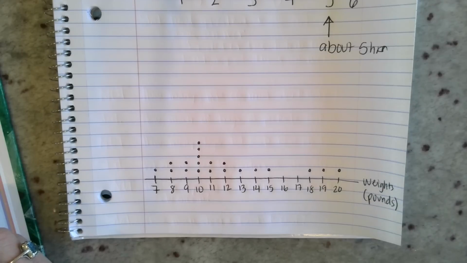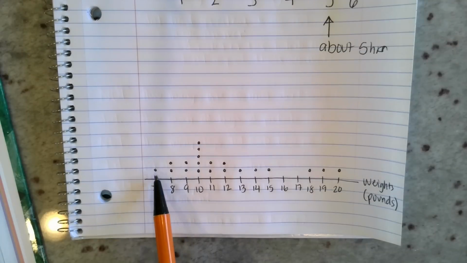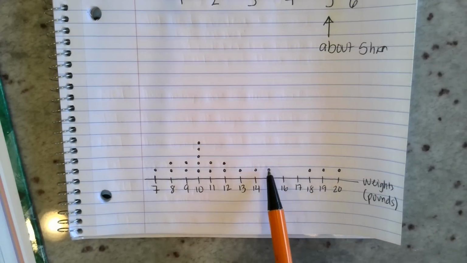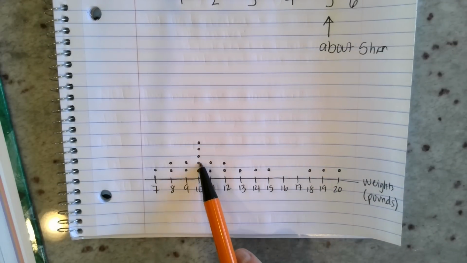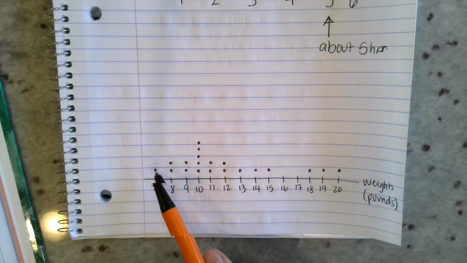So that should match the amount of numbers that you have in that table. We had 20 data points in our table. So I should have 20 dots here. 1, 2, 3, 4, 5, 6, 7, 8, 9, 10, 13, 14, 15, 16, 17, 18, 19, 20. So I can always check to make sure that I didn't forget one.